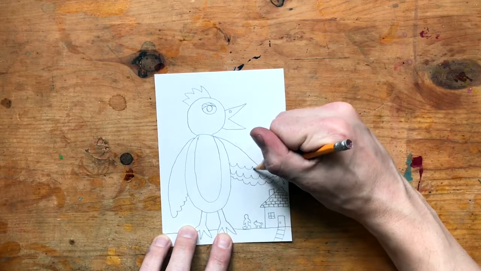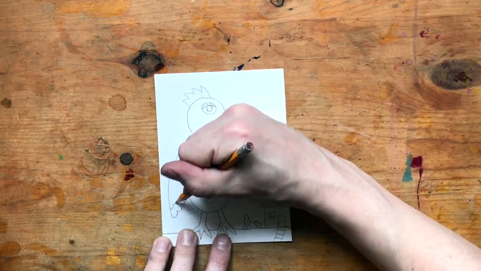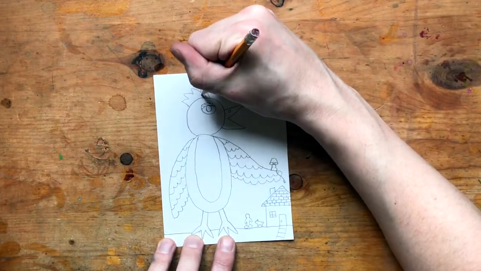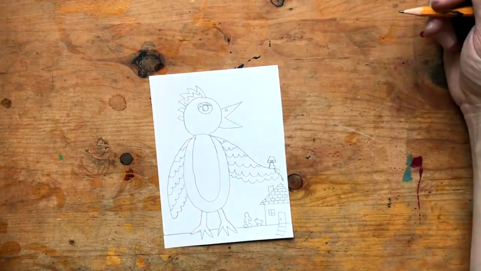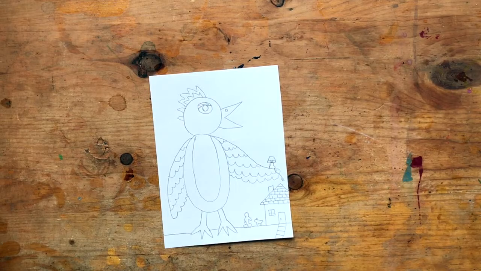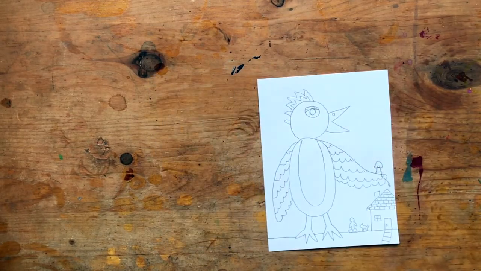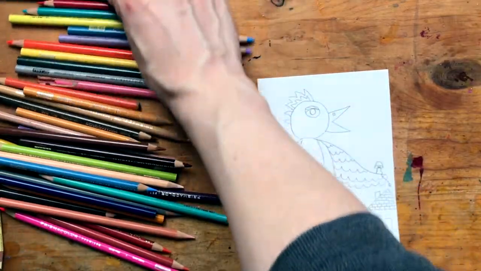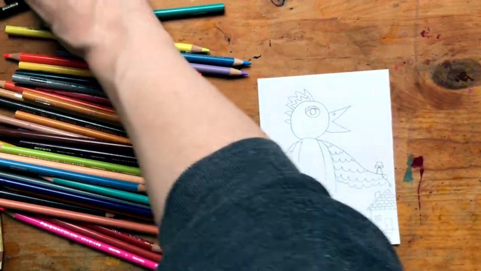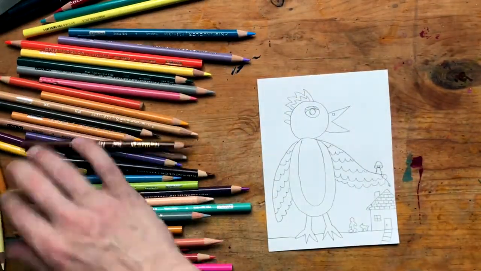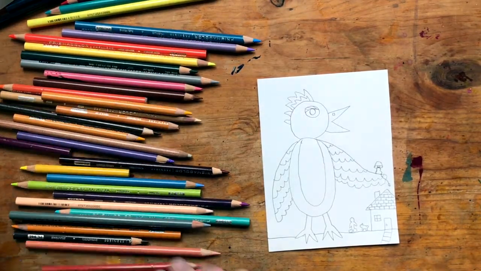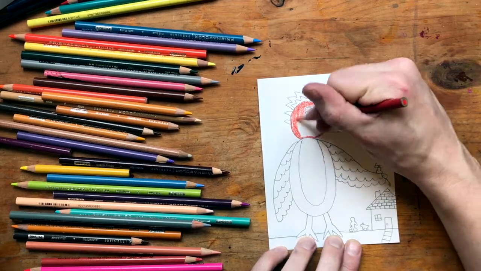So now I can just add some texture, like feathers in the wings, a second shape on the hair tuft on the head, and there it is. For this one, I'm going to use my colored pencils. Now, I'm an art teacher, so I collect art supplies, so I have lots of different colors. If you don't have as many as me, that's okay. Just use what you have.